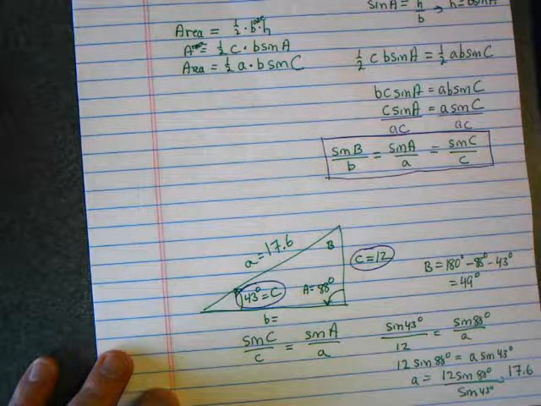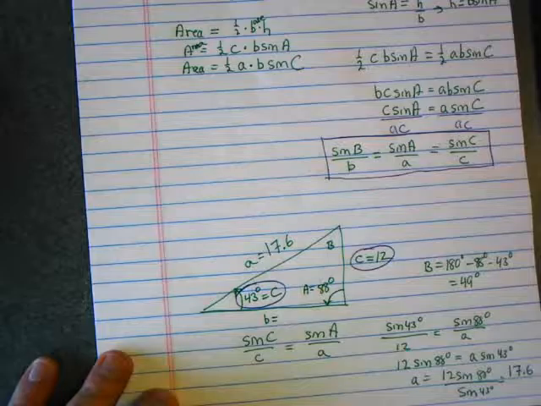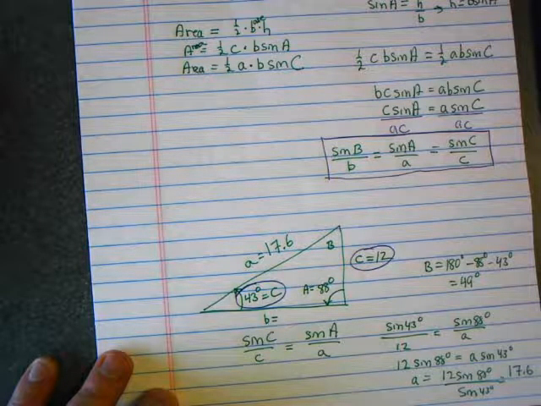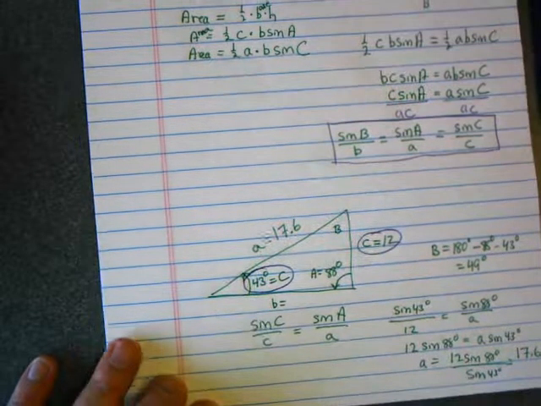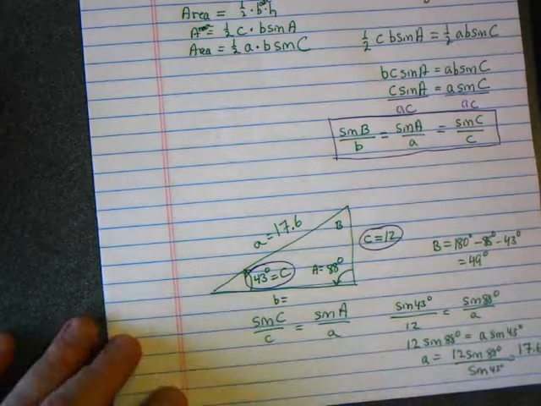So it's not a right triangle. And that's a mistake people will make at this point. They'll use the Pythagorean theorem. You can't. You don't have a right triangle. I have to do exactly the same thing.